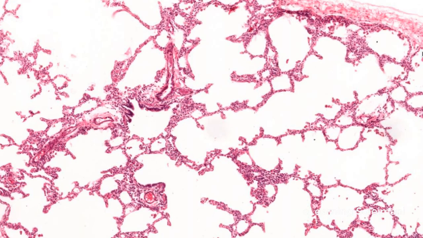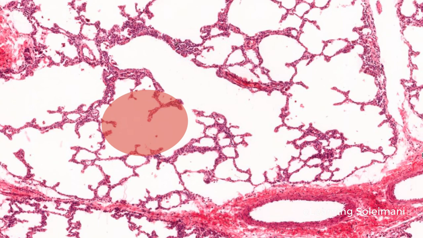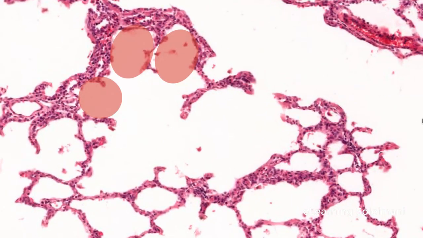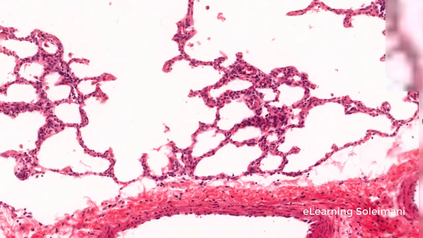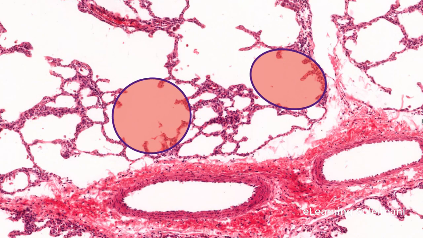The respiratory portion continues with the alveolar ducts, alveolar sacs, and finally ends at the alveoli, where the significant exchange of gases takes place. The walls of the alveolar ducts are lined by alveoli and alveolar sacs, which are clusters of alveoli.